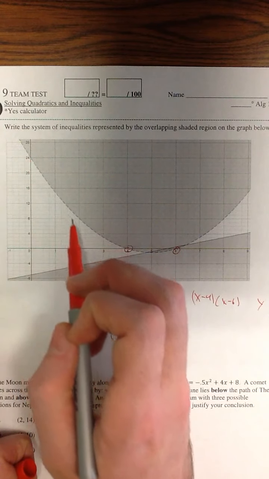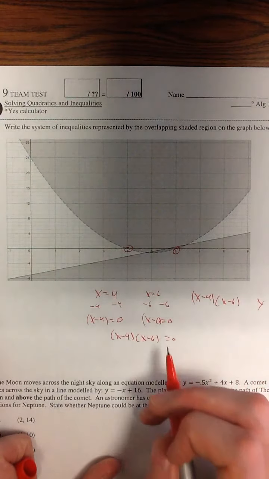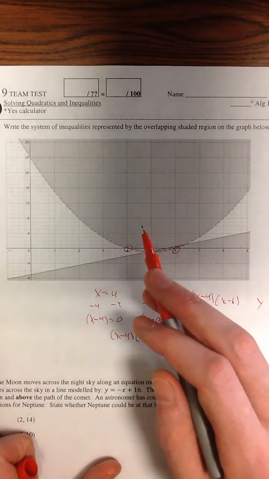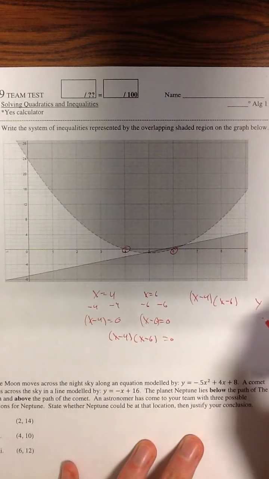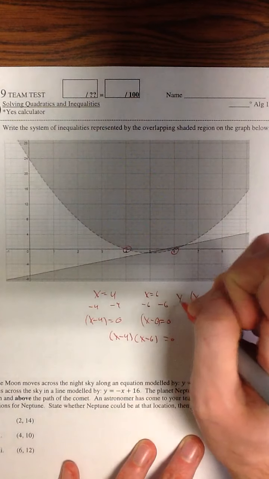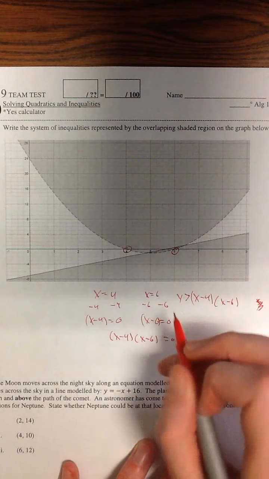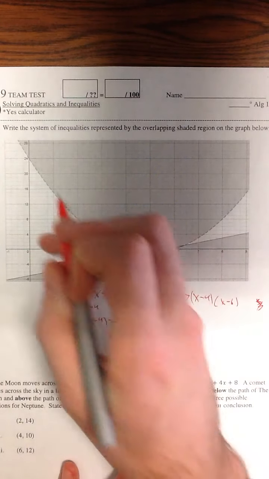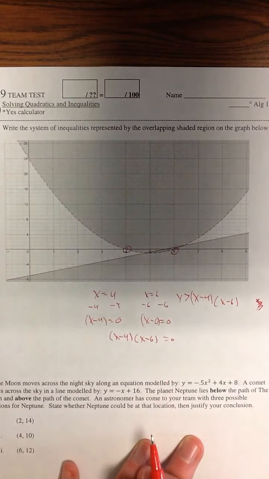But we've also got this dashed line. That means that we can't actually use that boundary, so we don't want any sort of equal sign. We know that here we're going to shade above it. So if we're going to shade above it, I want my y on the other side, because we need y to be greater than my function. So this is the first thing I've got: that's this parabola and the shading from above that.